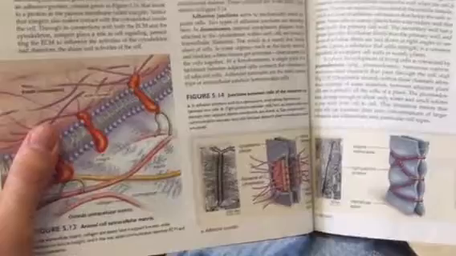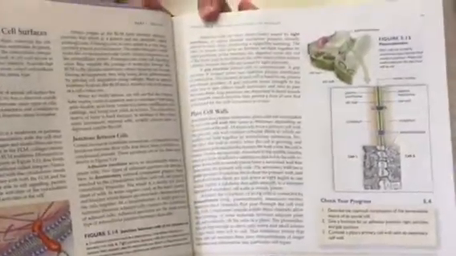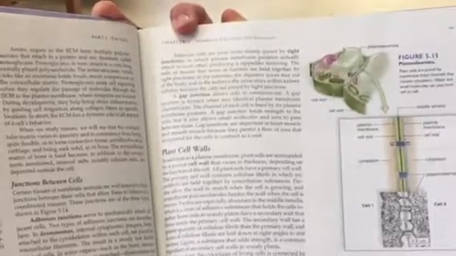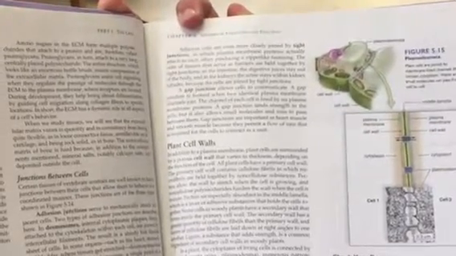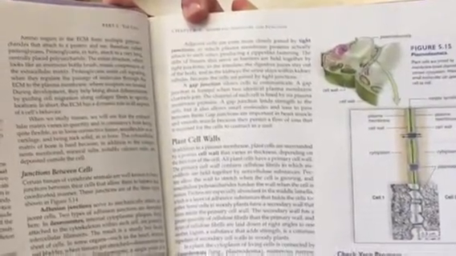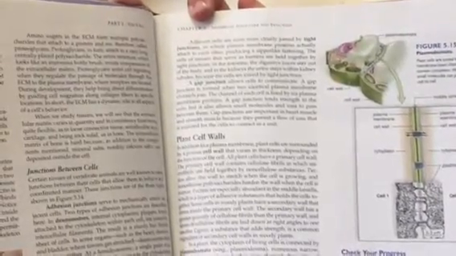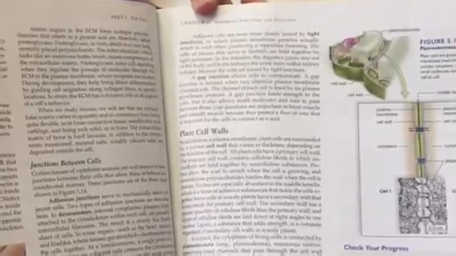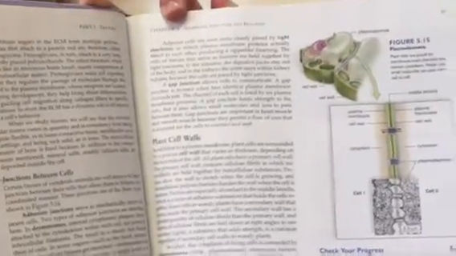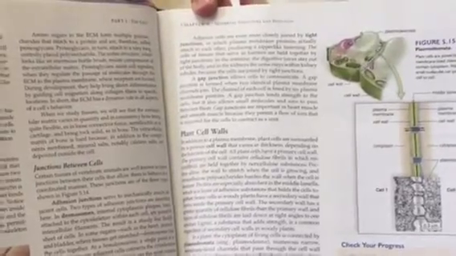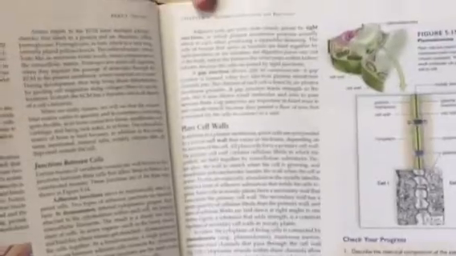Adjacent cells are even more closely joined by tight junctions, in which plasma membrane proteins actually attach to each other, producing a zipper-like fastening. The cells of tissues that serve as barriers are held together by tight junctions. In the intestine, the digestive juices stay out of the body, and in the kidneys, the urine stays within the kidney tubules, because the cells are joined by tight junctions.